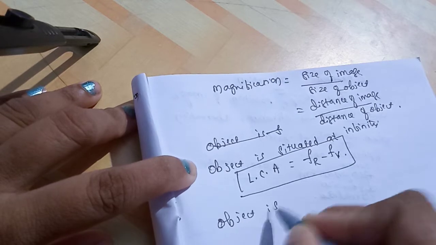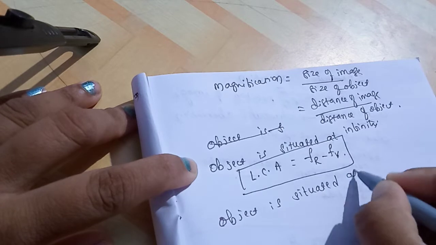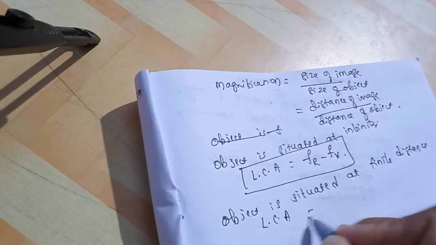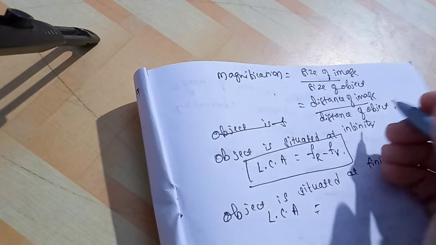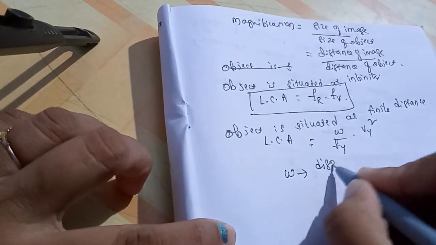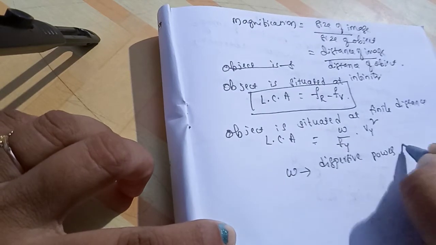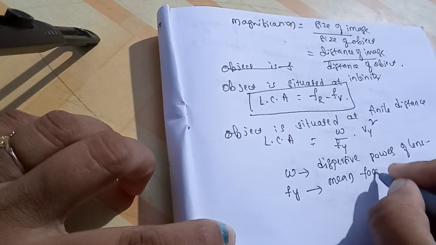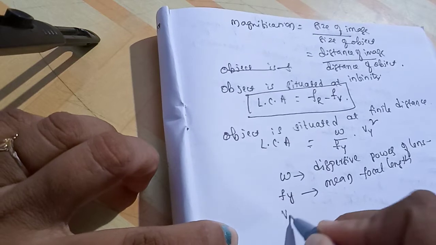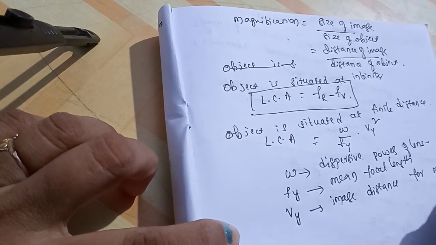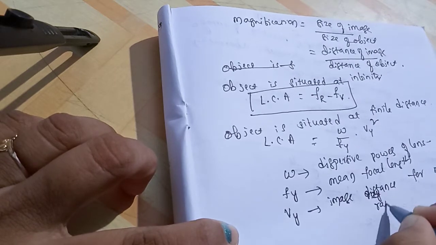When the object is situated at a finite distance, the longitudinal chromatic aberration is equal to omega by Fy into Vy square, where omega is the dispersive power of the lens material, Fy is the mean focal length, and Vy is the image distance for the mean ray.